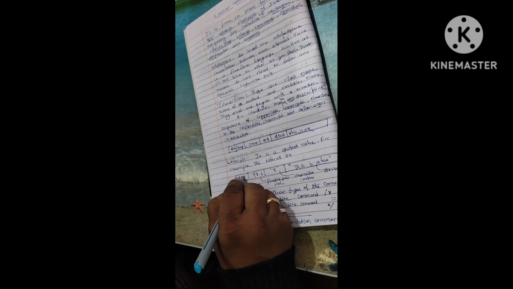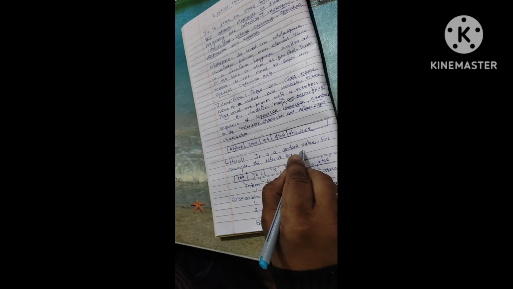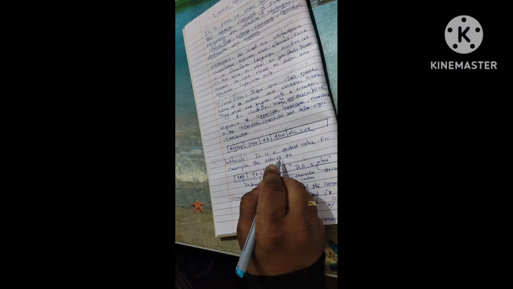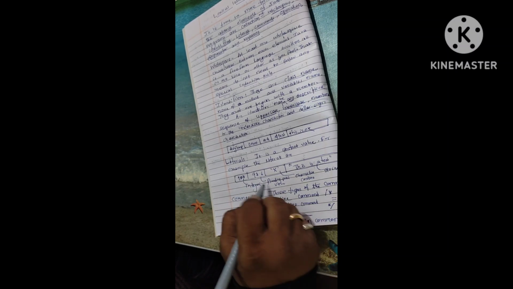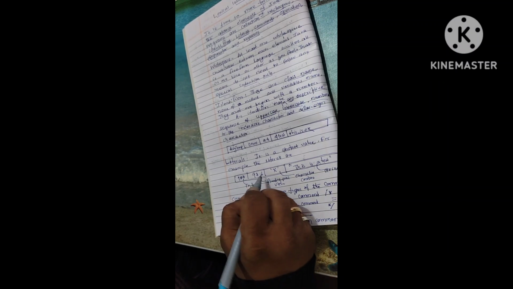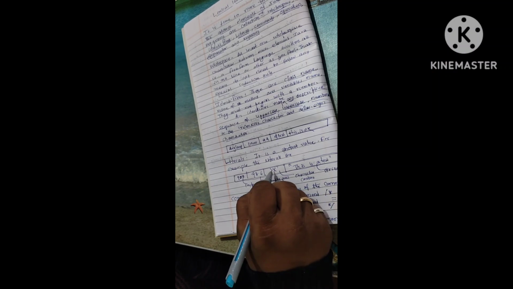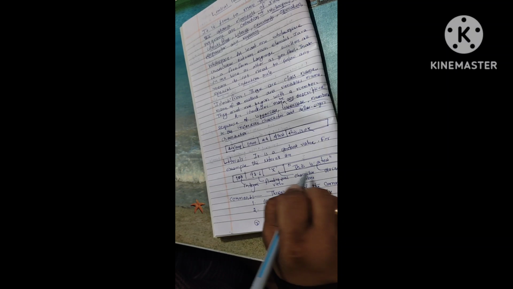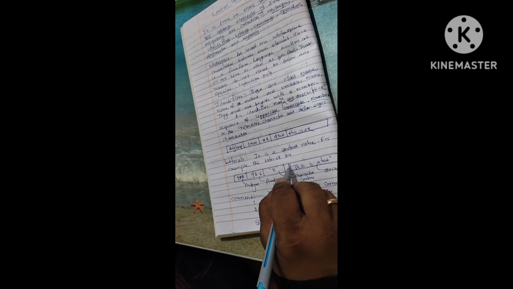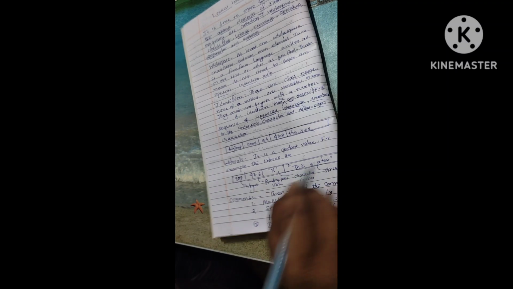Integer value 100 is a constant value. For example, the literals are integer literal 100, floating point literal 98.6, character literal X in a single quote, and string literal in the inverted comma, in a double quote, we should write here.